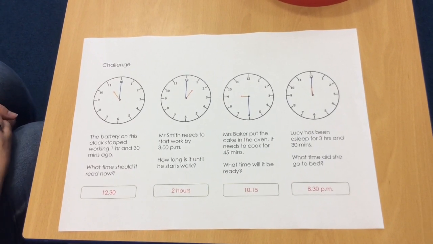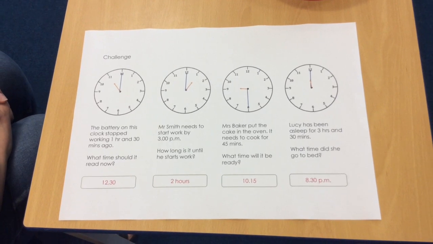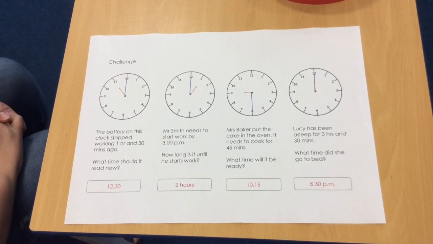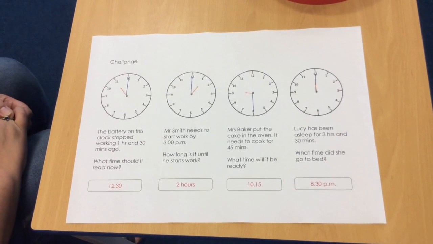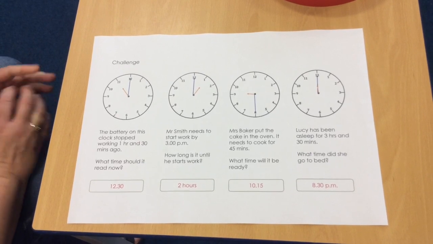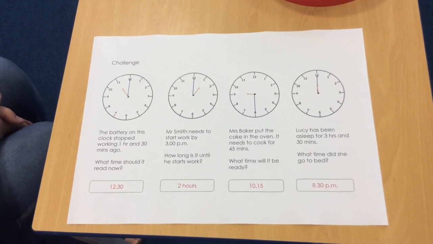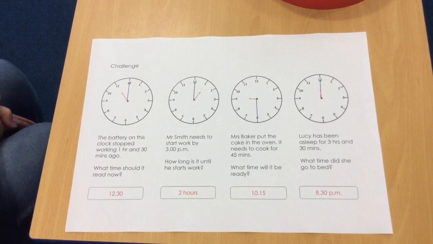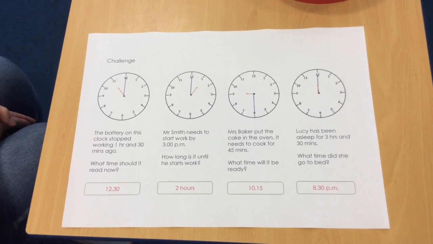Well done for all your hard work with time this week, and remember, you can practice anytime you like. Just keep looking at those clocks, watches, and going onto the online website that I suggested at the beginning, and have a lovely weekend.